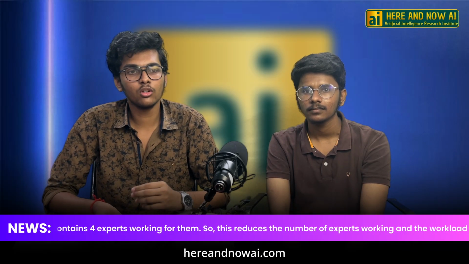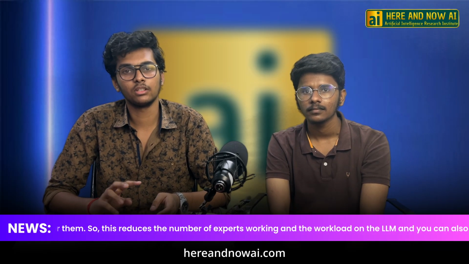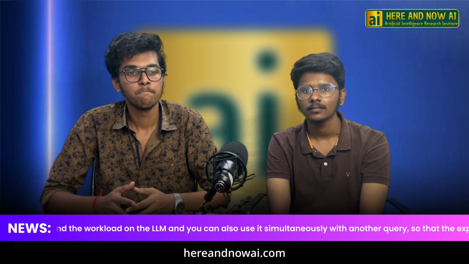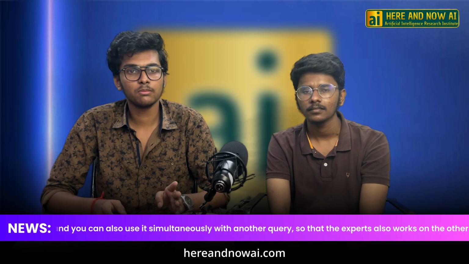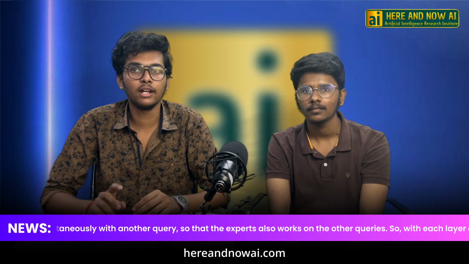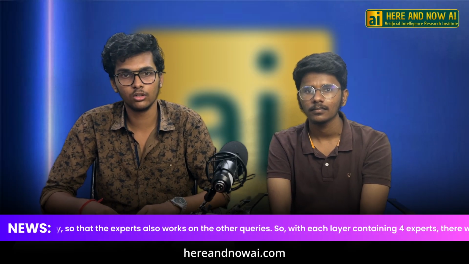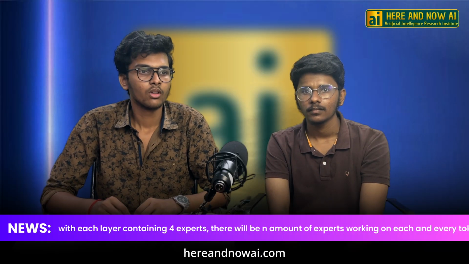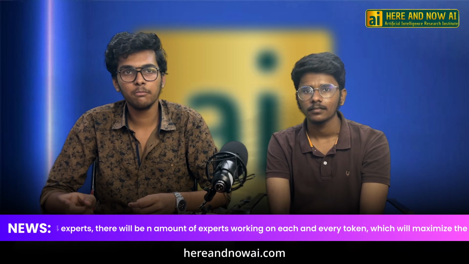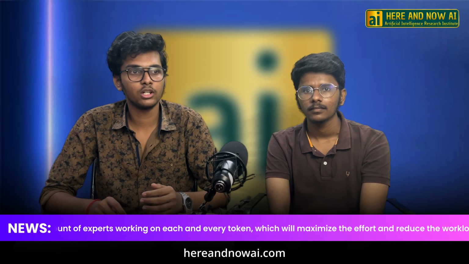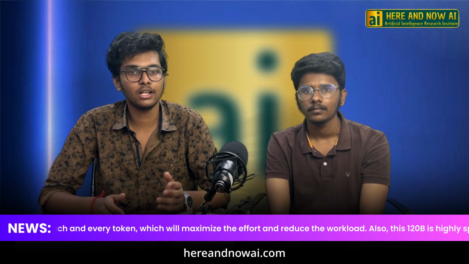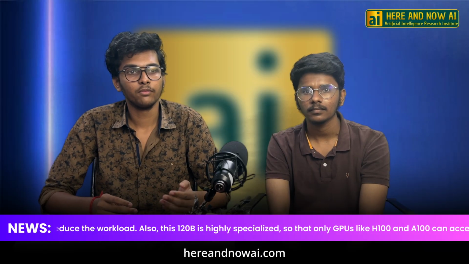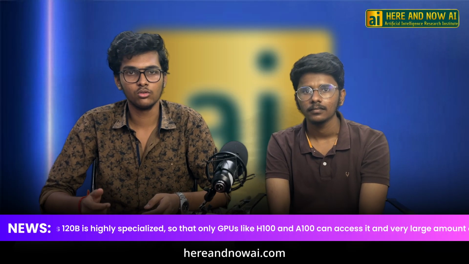And you can also use it simultaneously with other queries so that the experts also work on the other queries. So with each layer containing 4 experts, there will be n amount of experts working on each and every token, which will maximize the effort and reduce the workload. Also, this 120B is highly specialized so that only GPUs like H100 and A100 can access it, and very large amounts of data sets can be used with this.